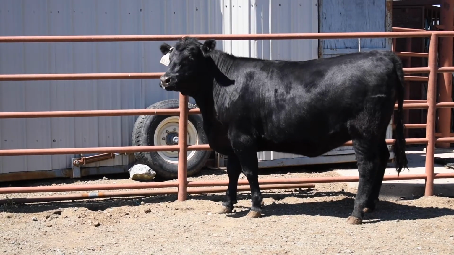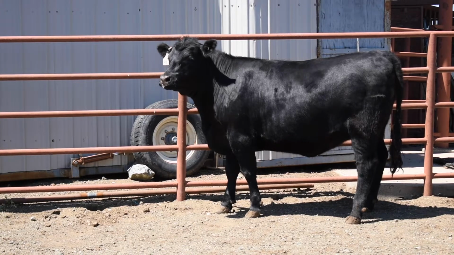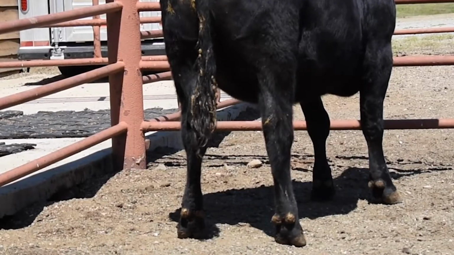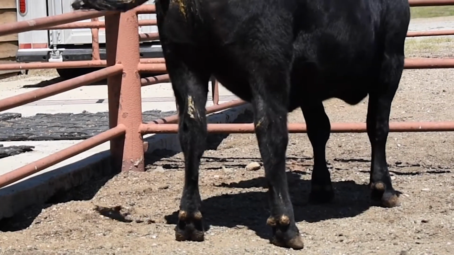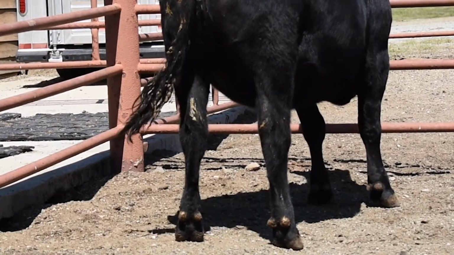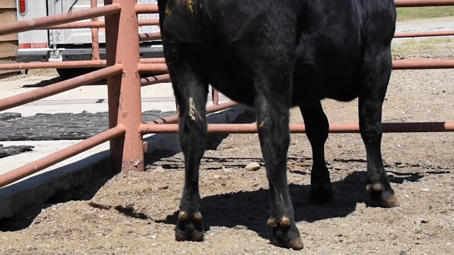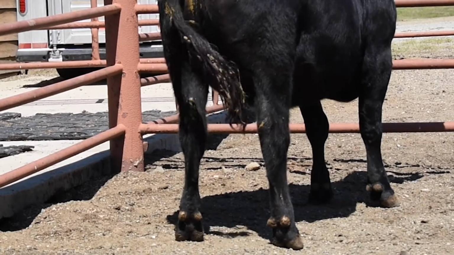As you start to study her rear leg structure, she is the definition of cow-hocked. So as you study her hocks in particular, she hocks inward. So that's particularly a problem from a structural soundness standpoint.